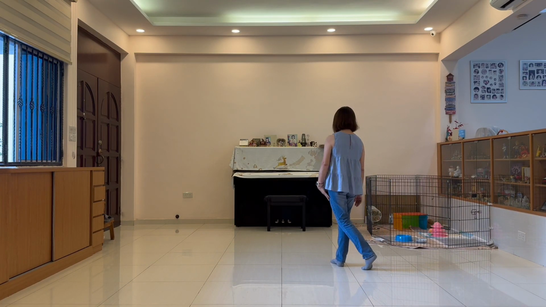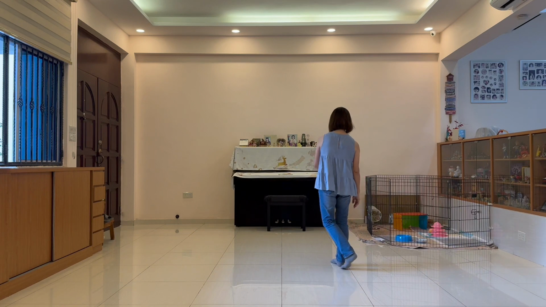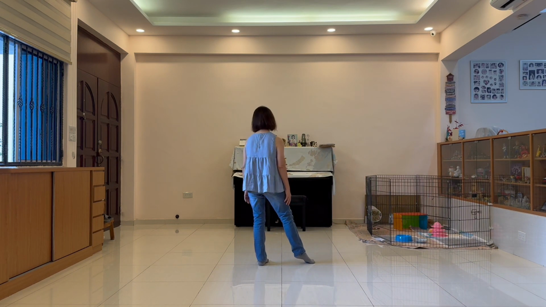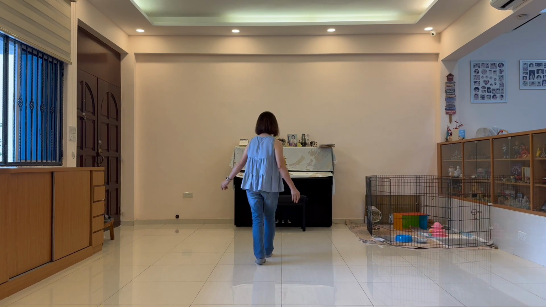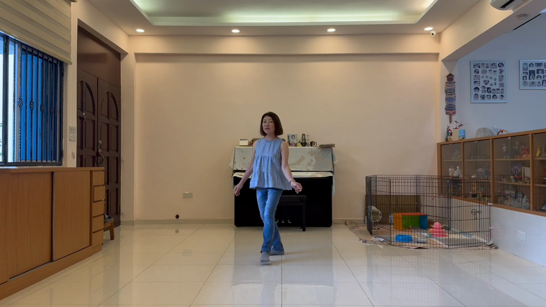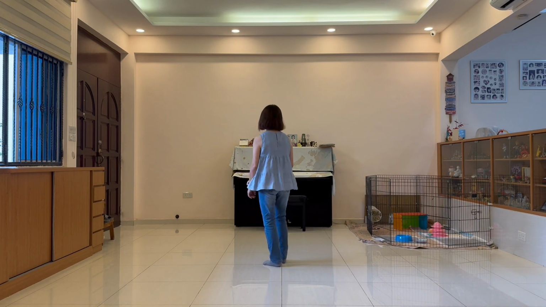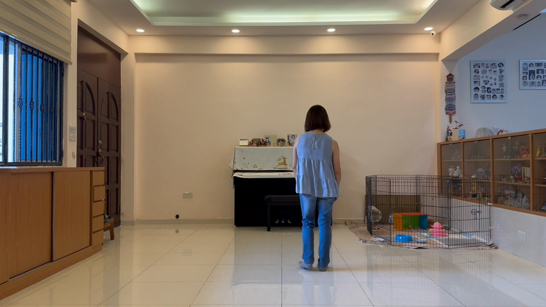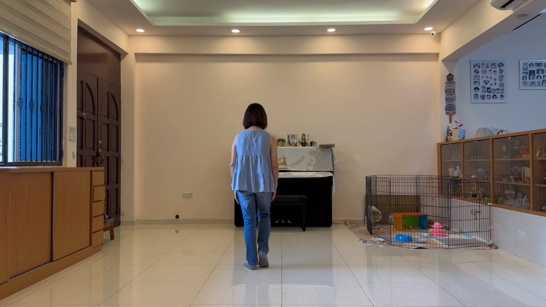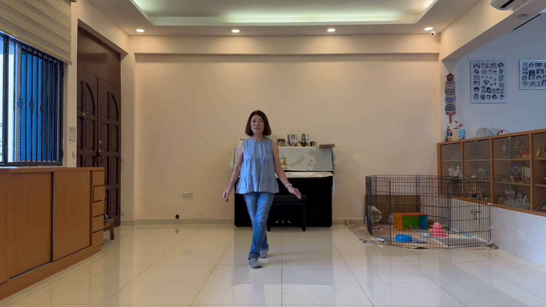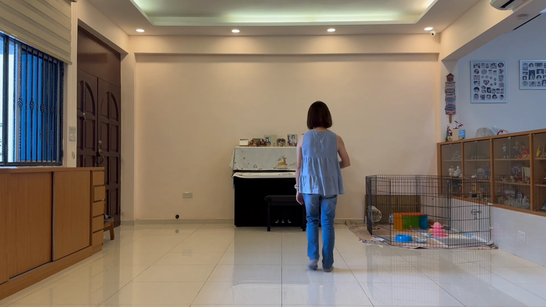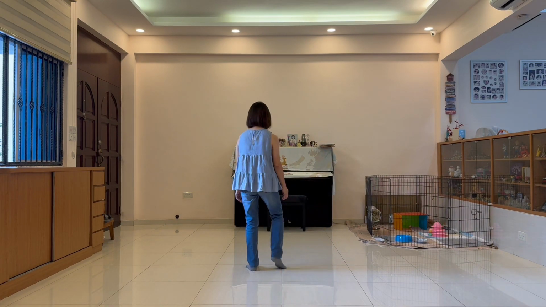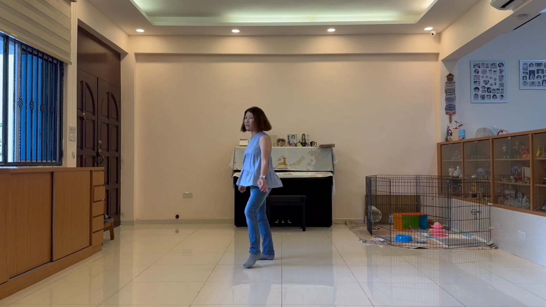Last section. Big step to the left, drag your right to the left, do a shimmy, forward, half turn shimmy. So last section with a count, 1, 2, 3, 4, 5, 6, 7, 8. I repeat last section with a count, 1, 2, 3, 4, 5, 6, 7, 8.